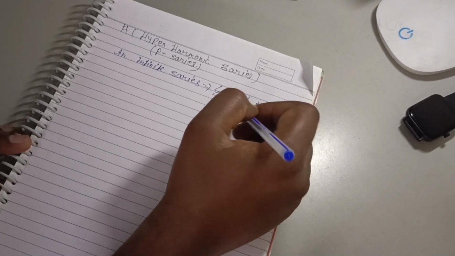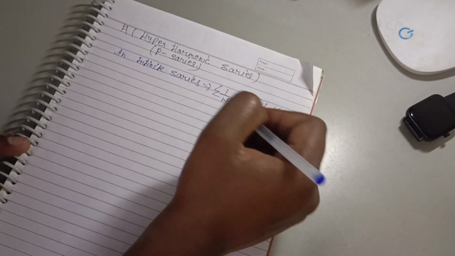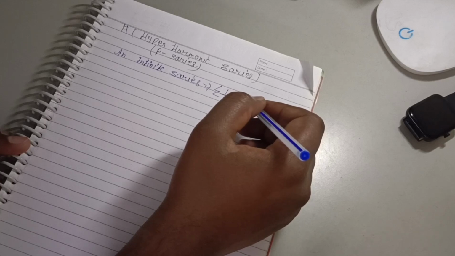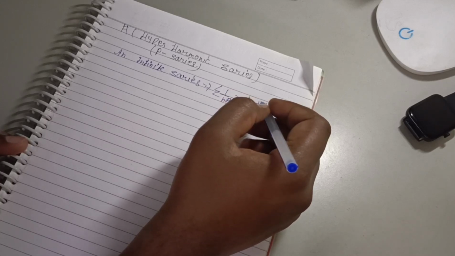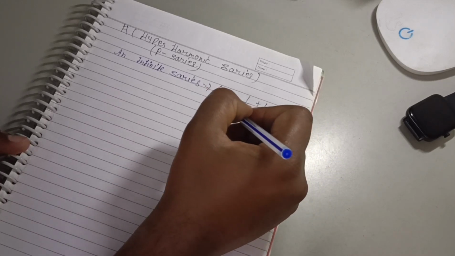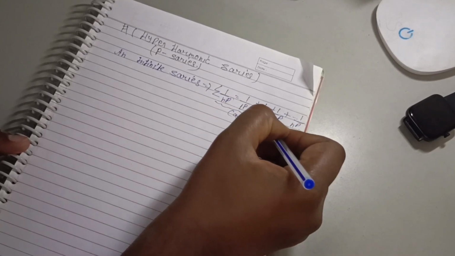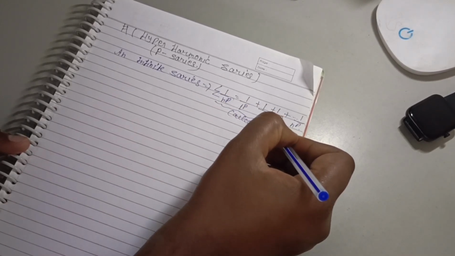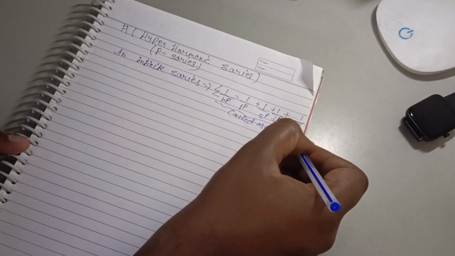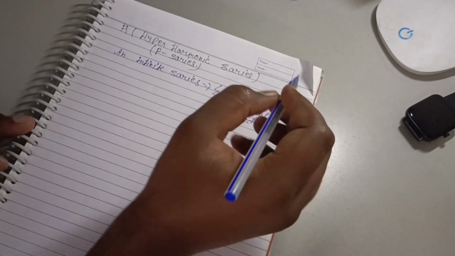This is an infinite series, and here is the concept of p. This is also called the P series. Yeah.